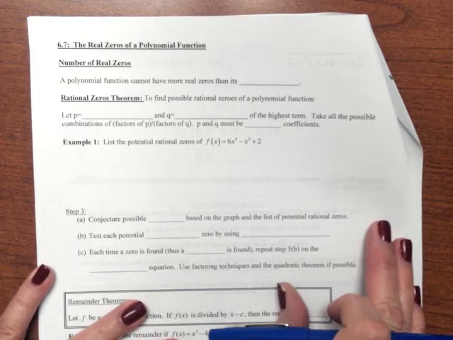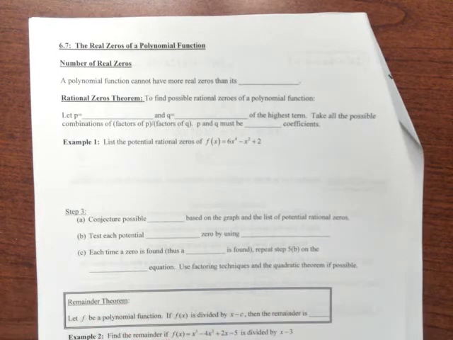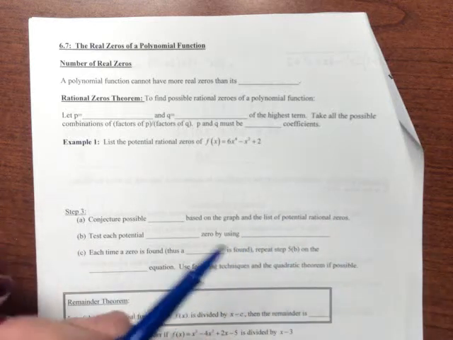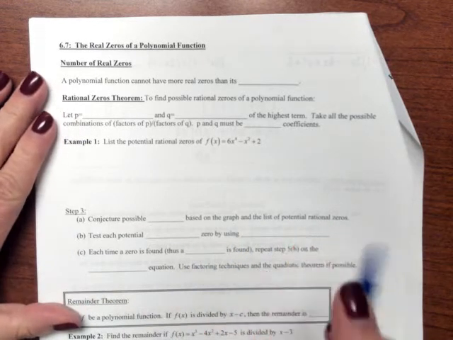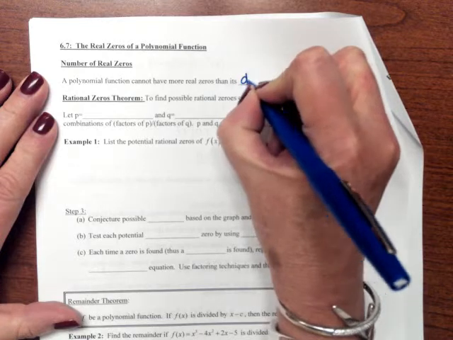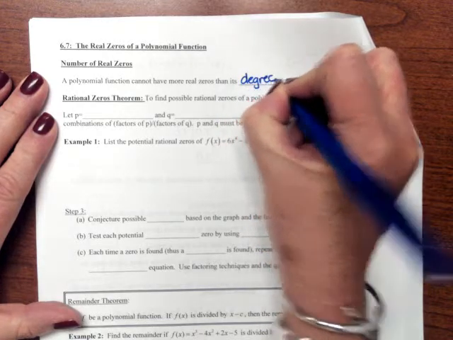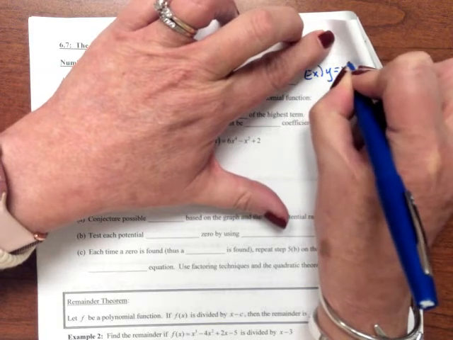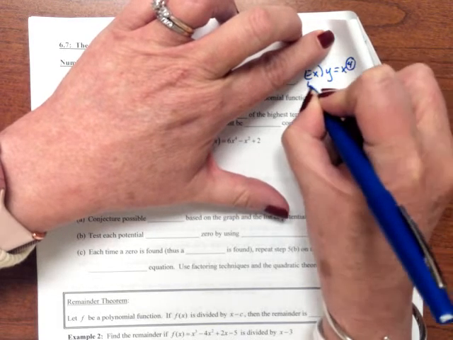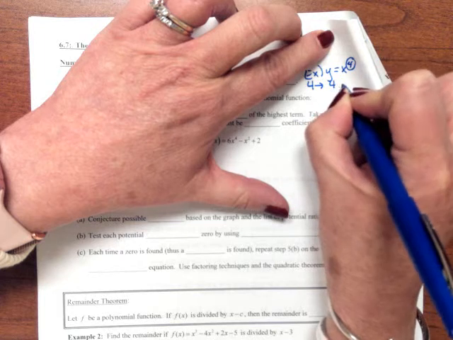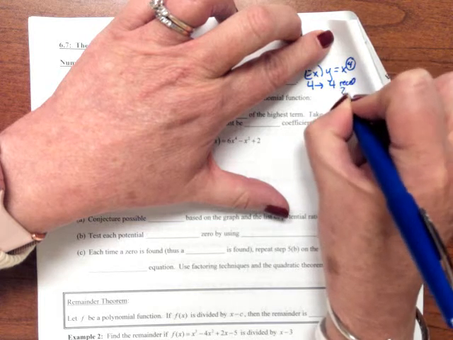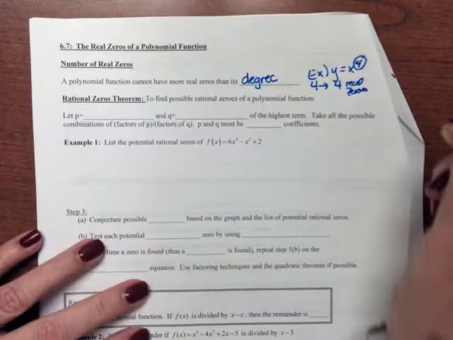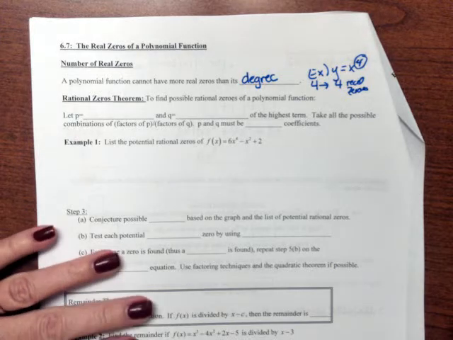A theorem that you learned in Algebra 2 was about the number of zeros. Remember, a polynomial function cannot have more real zeros than its degree. So for example, if it's y equals x to the fourth, we know the degree of this polynomial is 4, so therefore at most it can have 4 real zeros. It doesn't have to have exactly 4 real zeros, but it can have no more.